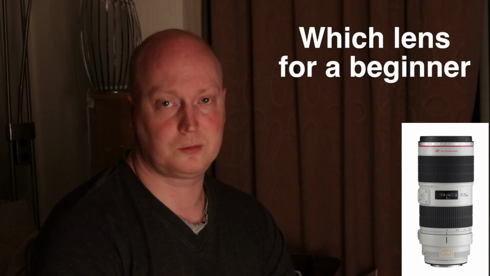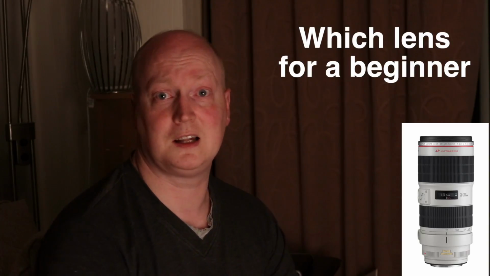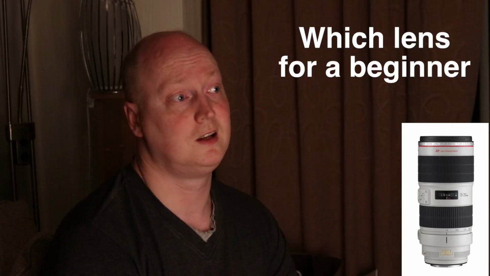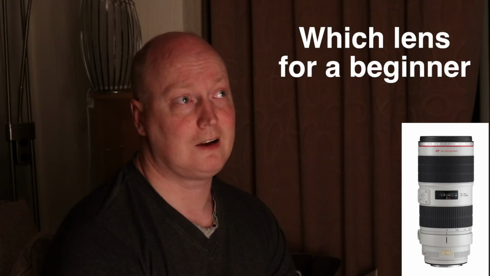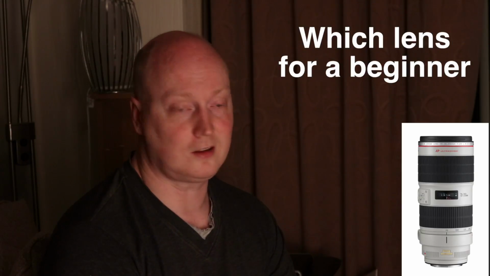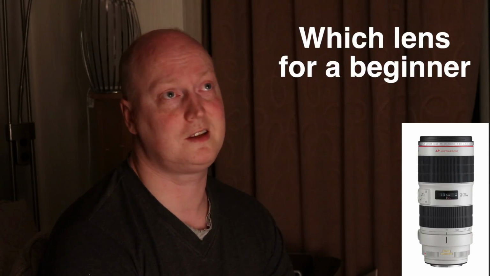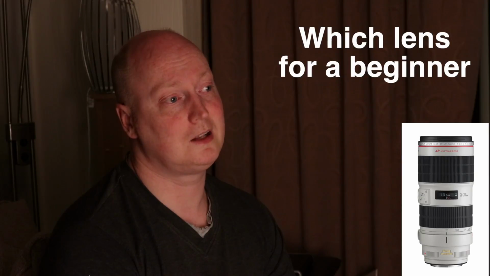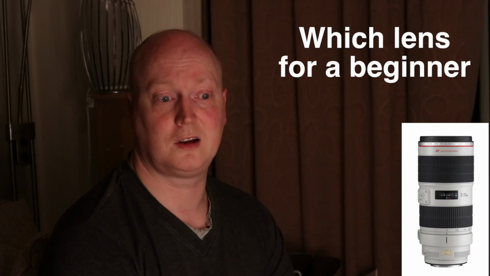And in terms of the ultimate portrait lens, that is it really. It's what every professional uses. I own it. I've dropped it a few times and it survived. And it's solidly built, it's weather sealed, and it's got to be the ultimate lens really.